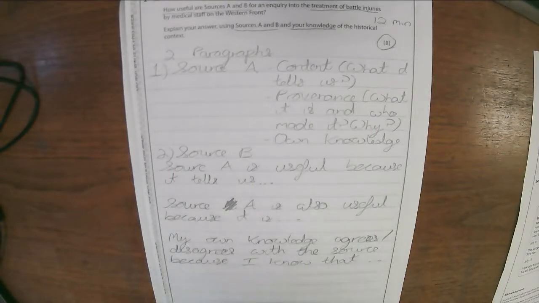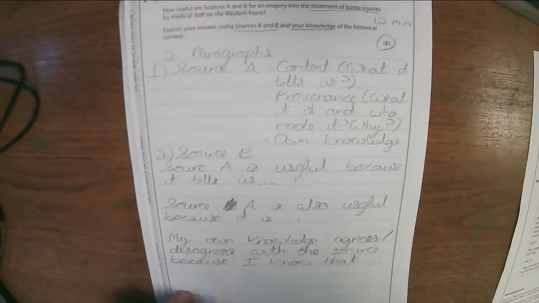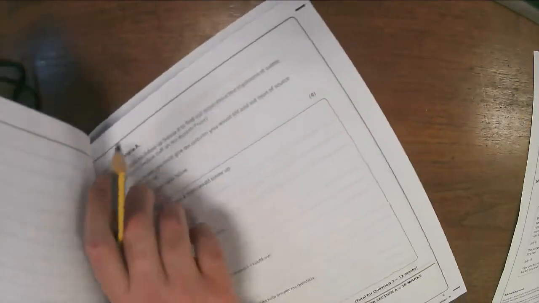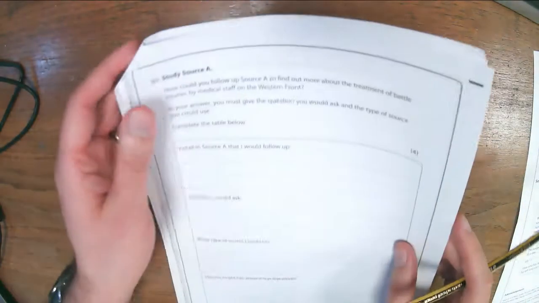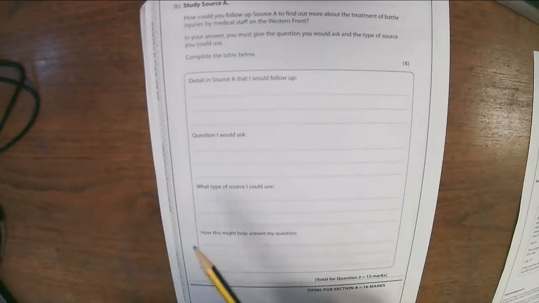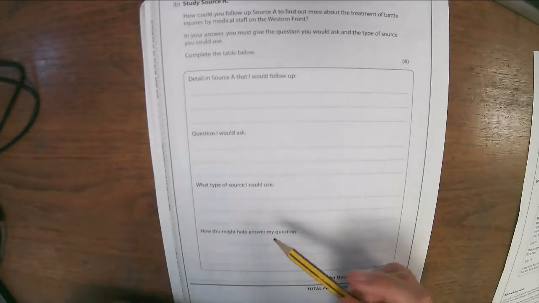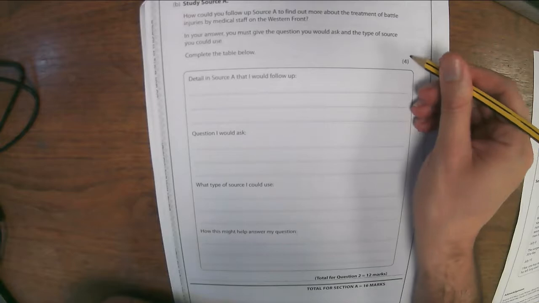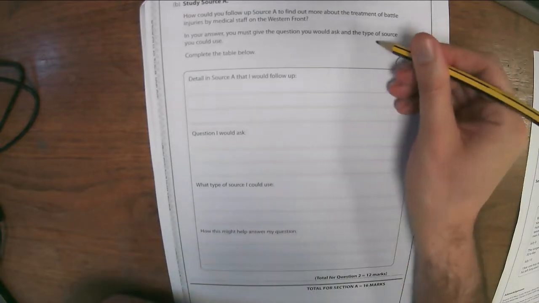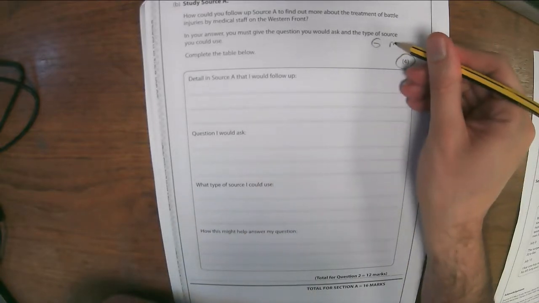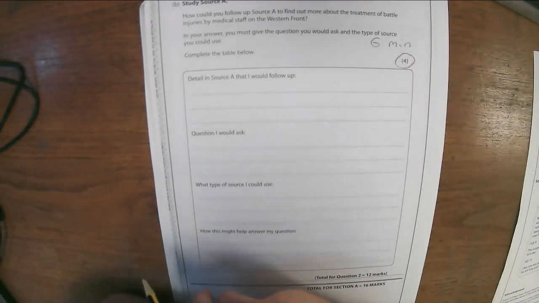Okay, gentlemen, we're now going to look at question 2b, which is the last question on the topic of medicine on the Western Front in World War I. Question 2b is worth 4 marks, which again means you want to spend 6 minutes on it, okay? And this is all about how you could continue an investigation.